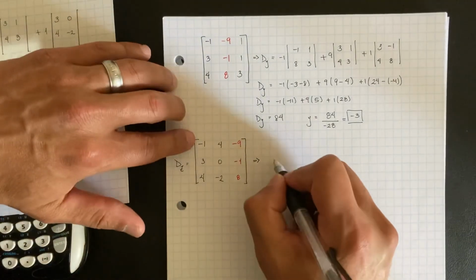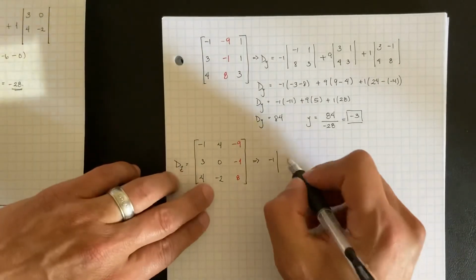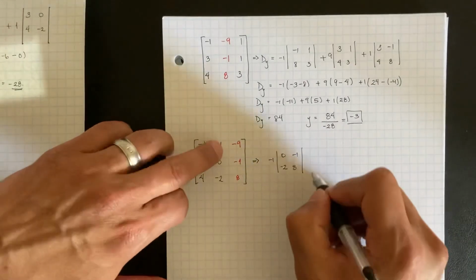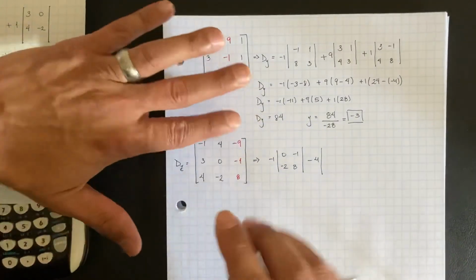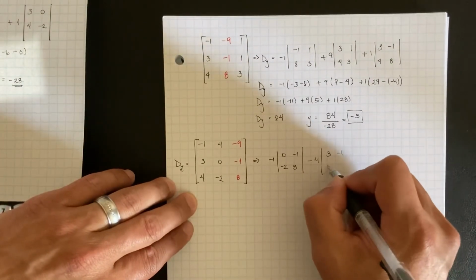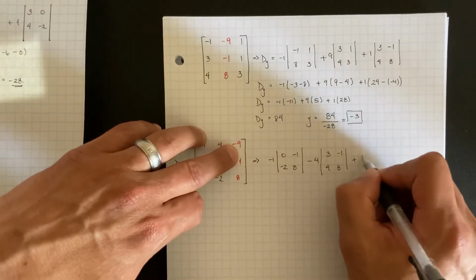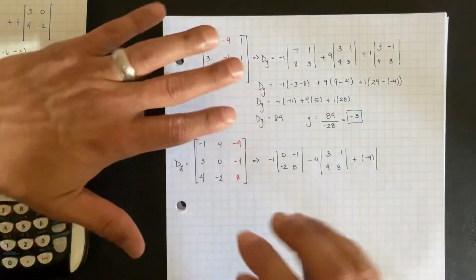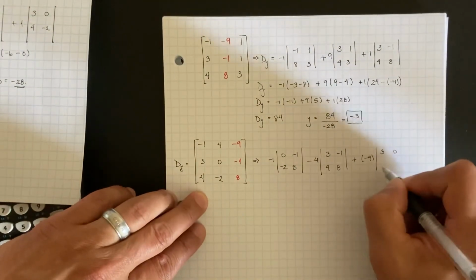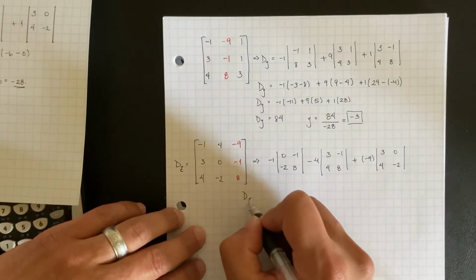Same thing. So we'll start off with negative 1. So that's going to give me 0, negative 1, negative 2, 8. Positive, then that becomes a negative. And then we go first row, second column, 3, negative 1, 4, 8. Positive, negative, positive. So I'll just put plus and that negative 9 right there. First row, last column, 3, 0, 4, and negative 2. Alright, now I gotta go ahead and find my determinant with respect to the z.